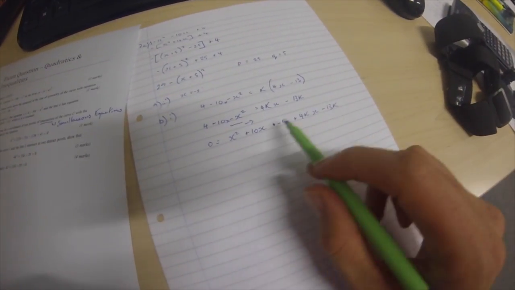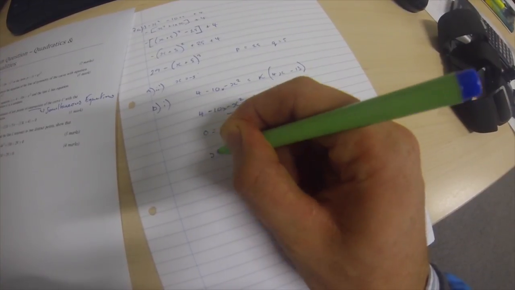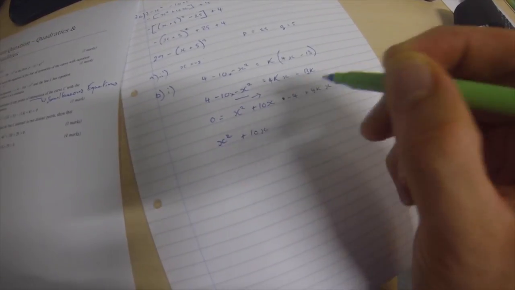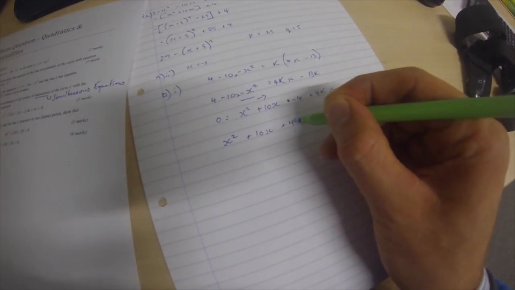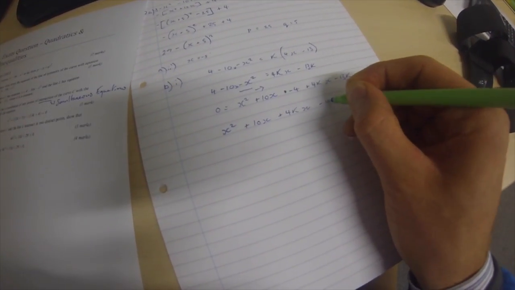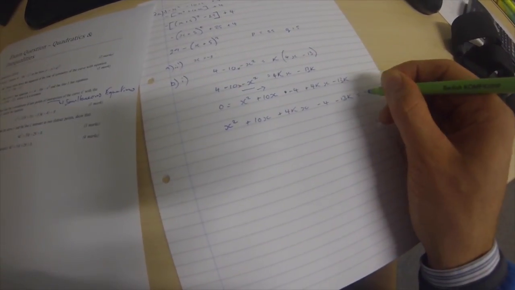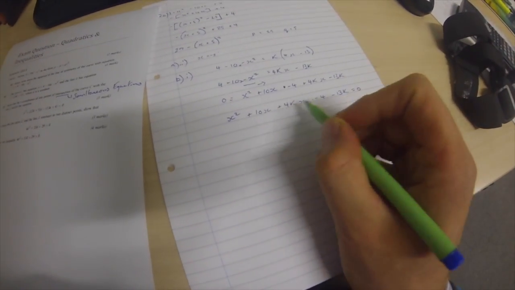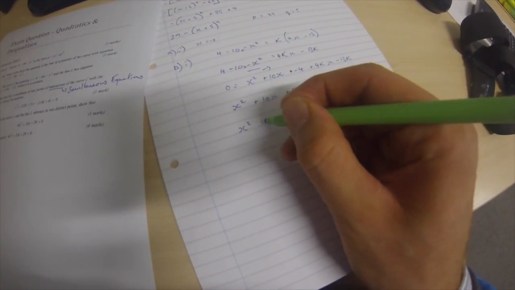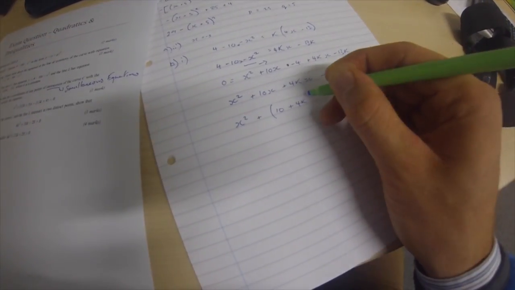So now I just want to group my like terms, yeah? I'm going to change my order and stick my 0 on the other side as well. So I've got x squared plus 10x plus 4kx minus 4 minus 13k is all equal to 0. Now I've got x in both these terms, so I can simplify that. So I've got x squared plus, open brackets, 10 plus 4k, x.